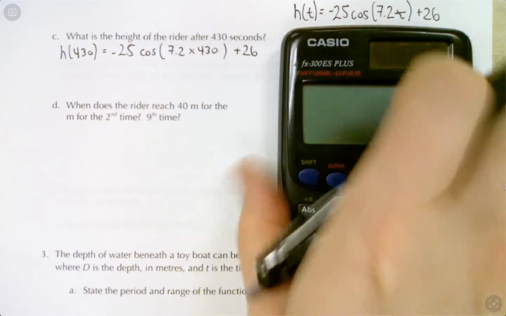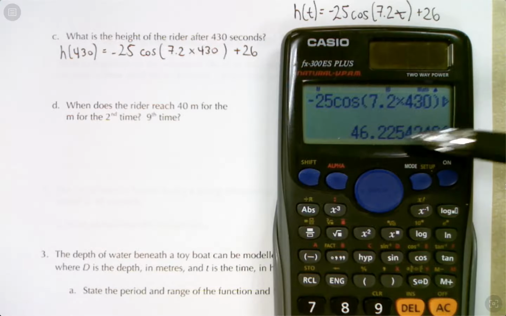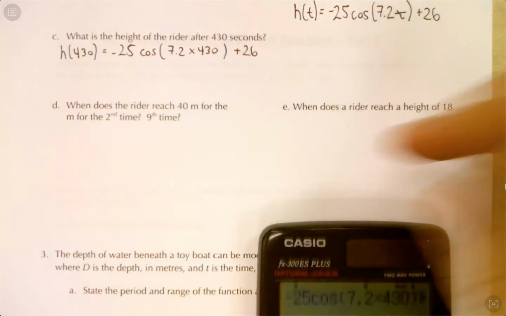All right, let's do some math. Making sure we're in degree mode, we get negative 25 cos 7.2 times 430 plus 26. We get 46.225, we'll go 46.2 meters.